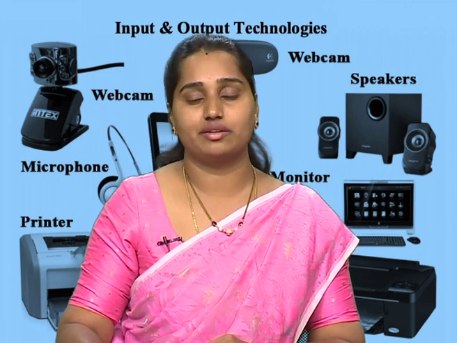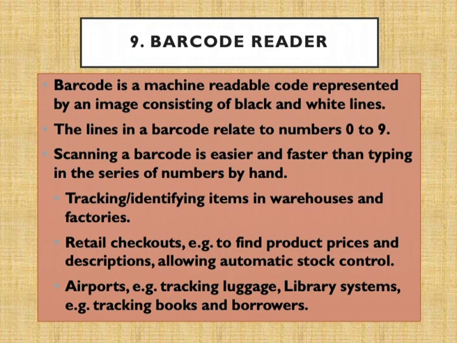Next, one more type of scanner that we most frequently use is a barcode reader. A barcode is a machine-readable code represented by an image consisting of black and white lines. A barcode reader is a special type of scanner which is specially designed only to read barcodes. Barcodes are nothing but numbers from 0 to 9, and there is a pattern or a series of lines which represent these numbers.